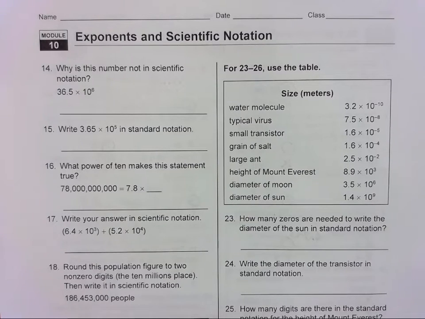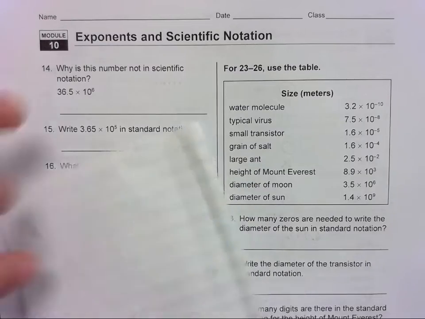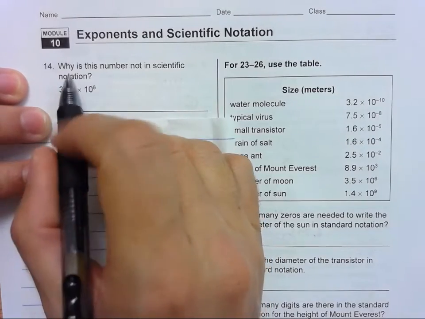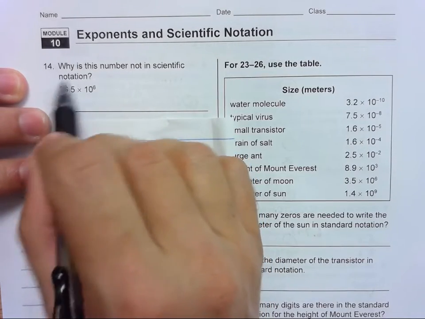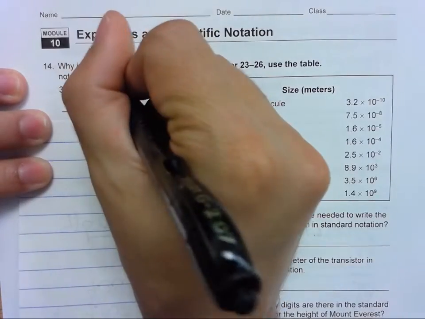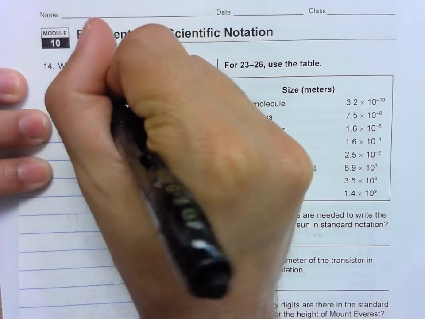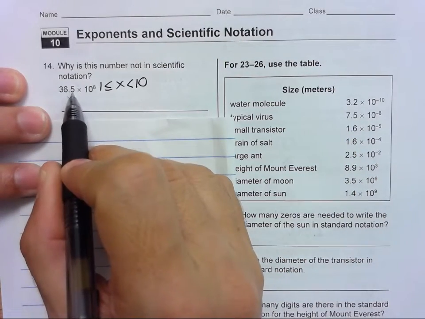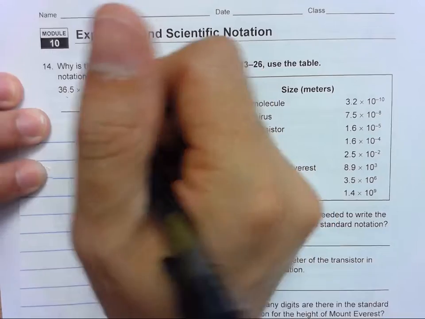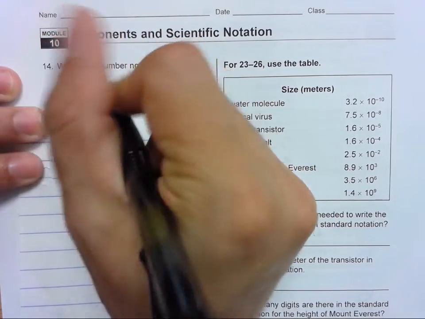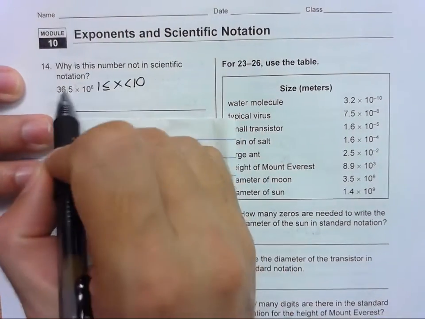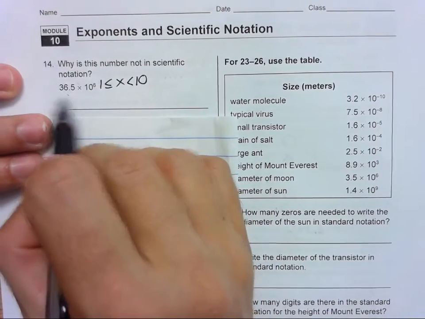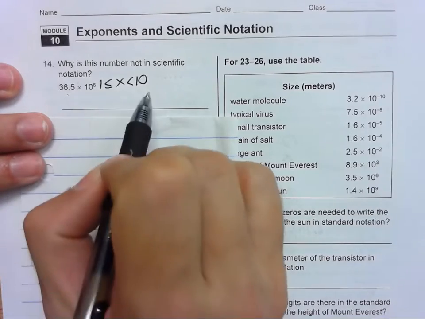Number 14. Why is this number not in scientific notation? In order for it to be in scientific notation, our first factor, this base number, has to be greater than or equal to 1, but also less than 10. So 36.5 is greater than 10. This base number needs to be less than 10.